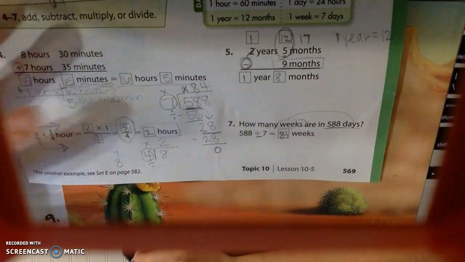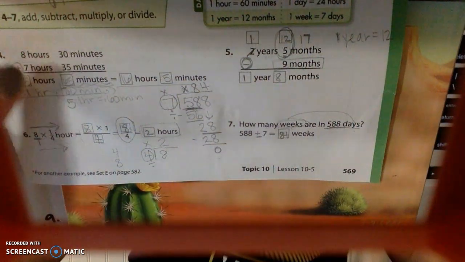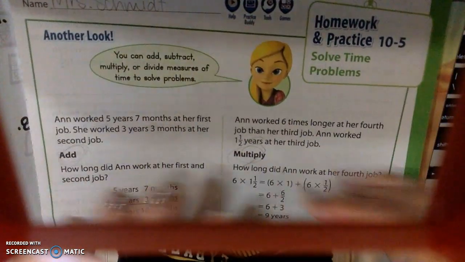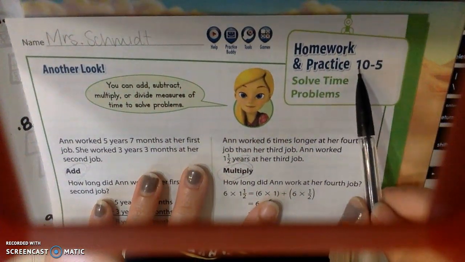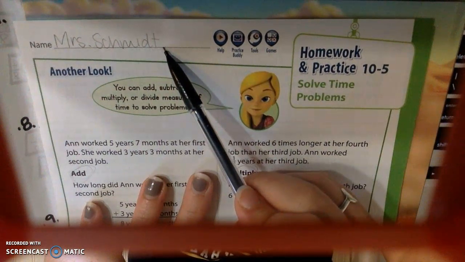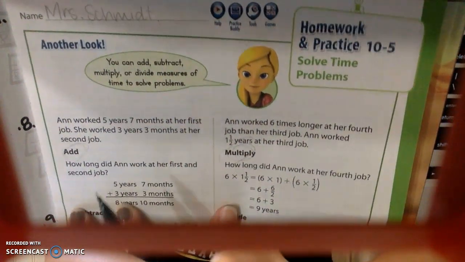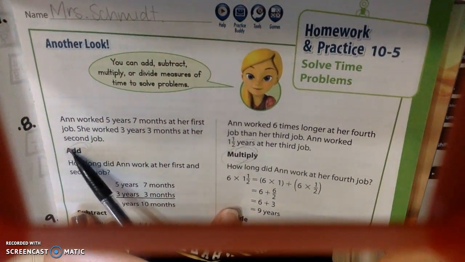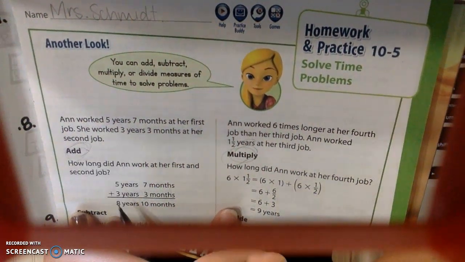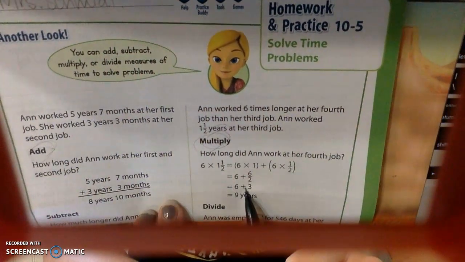Okay, now you need to get out the homework assignment. So that would be our homework and practice 10.5. Put your name on it. Okay, the whole top part is just going over, reminding you we're going to be adding time. We're going to be multiplying time.